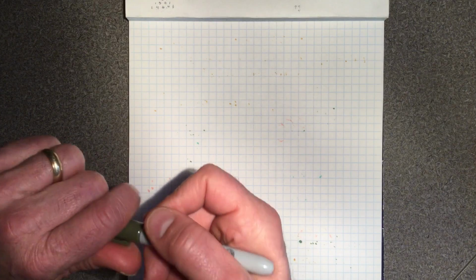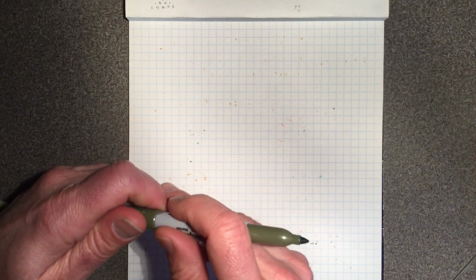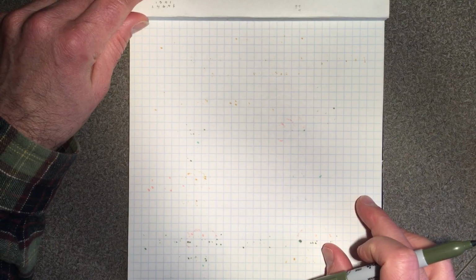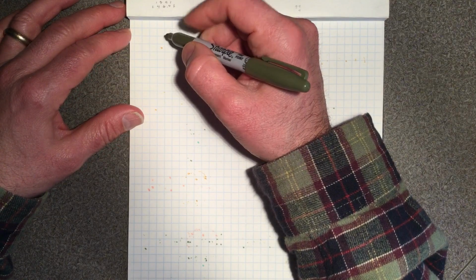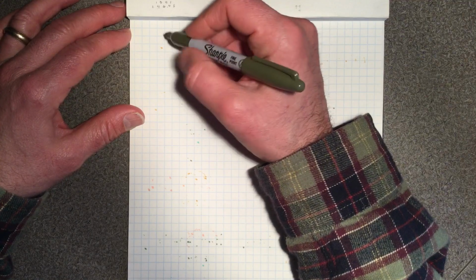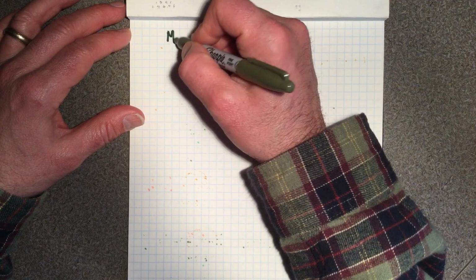Okay, now that we've learned how to simplify expressions, now we're going to look at some harder equations that I'm going to refer to as multi-step equations, meaning they take more than one step and more than two steps, which we already covered. So these are multi-step equations.